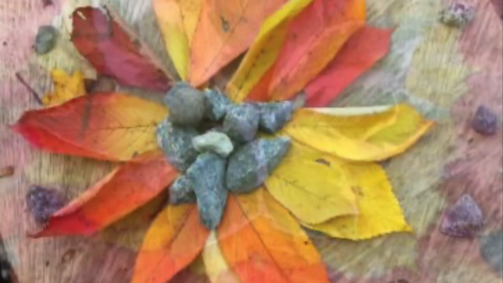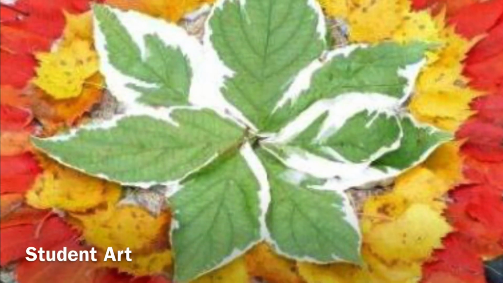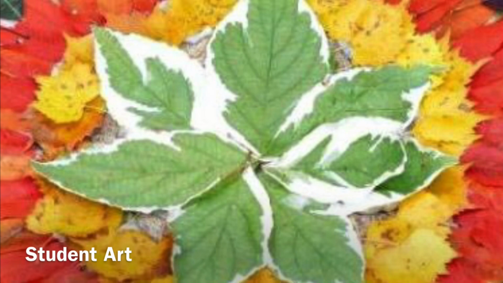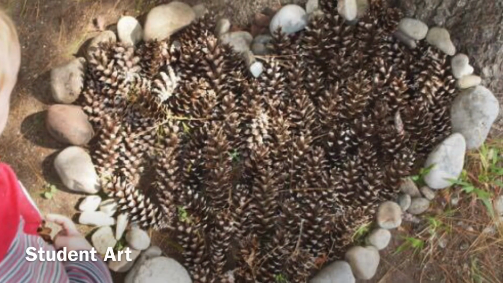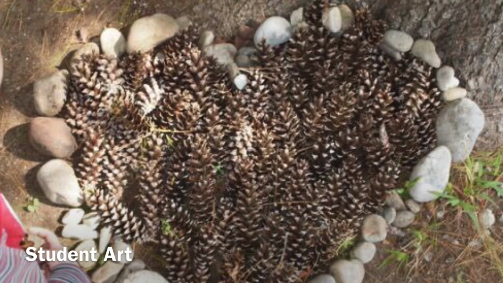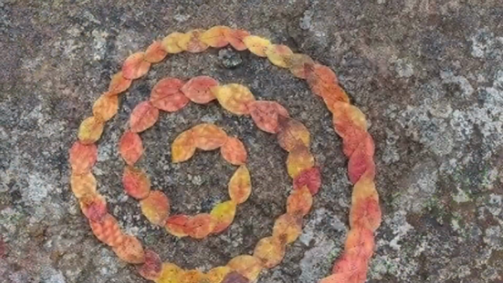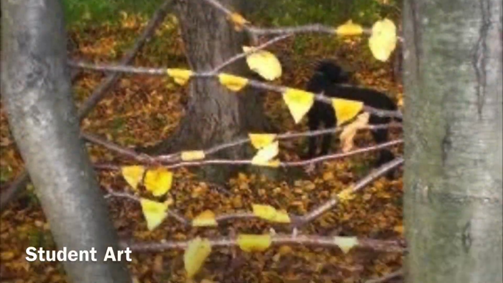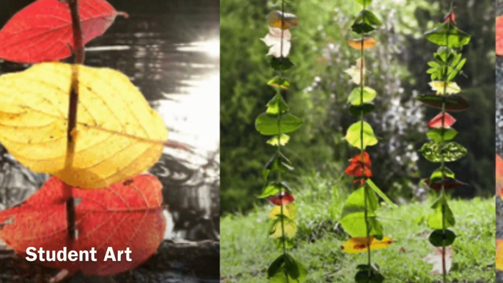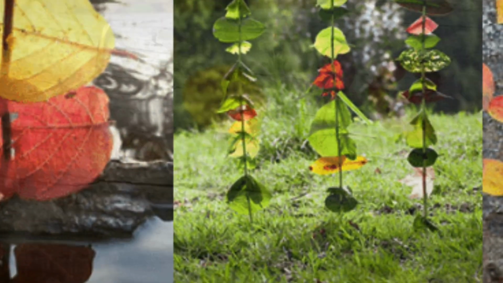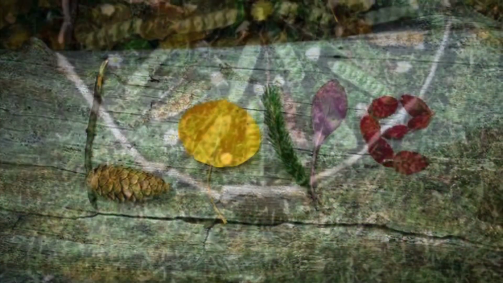How can you arrange your art maybe into a mandala or circular shape to show the beauty of the objects around you? Also, you don't have to stay in a mandala or circular format. You can think of heart shapes, spirals, or even begin to build upwards using trees and branches. Maybe even forming a word.